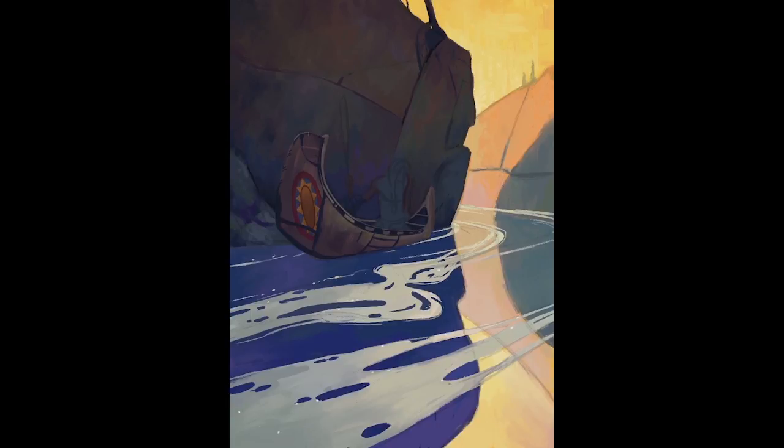So I start adding a few highlights to the top of the boat just to make it stand out a bit more from the background. So the next step will be adding the character.